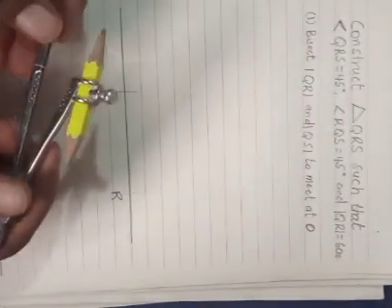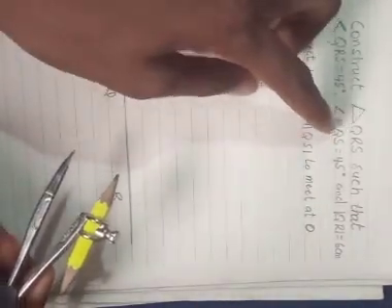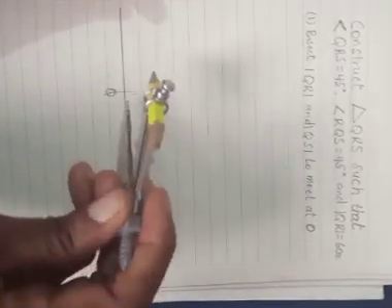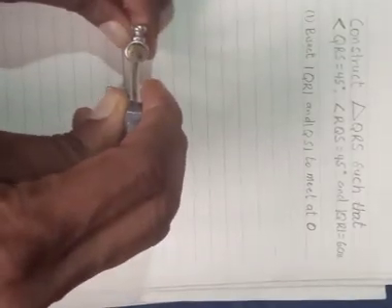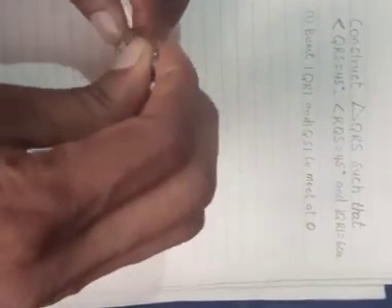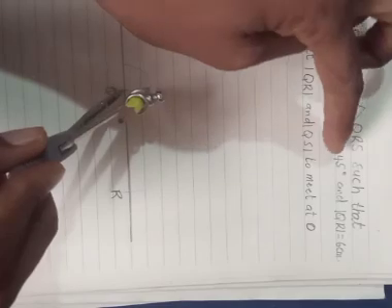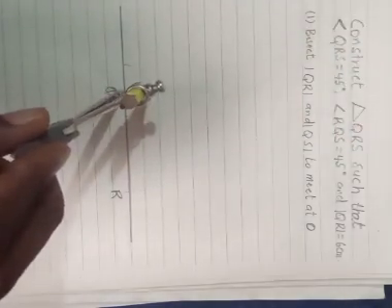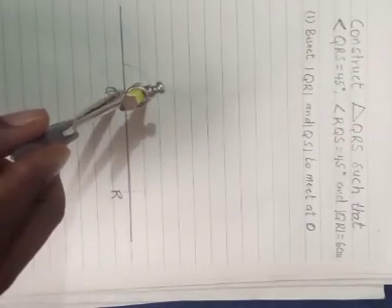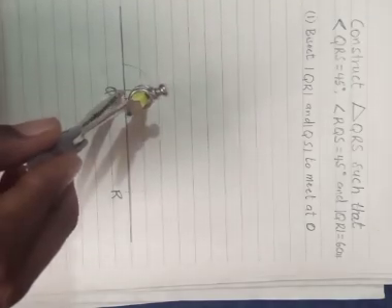So constructing the angle at Q, we need to draw the 180 degrees. Then for us to be able to construct 45 degrees, we need to construct 90 degrees first.